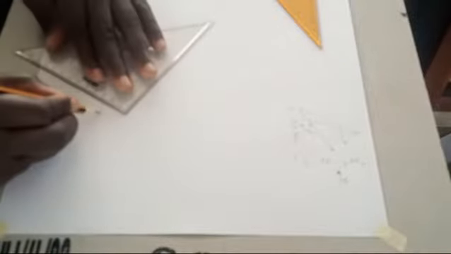Now you need to draw the diagonal, because we have been asked to draw the complete plan. Now, to do that, we need to draw the elevation.